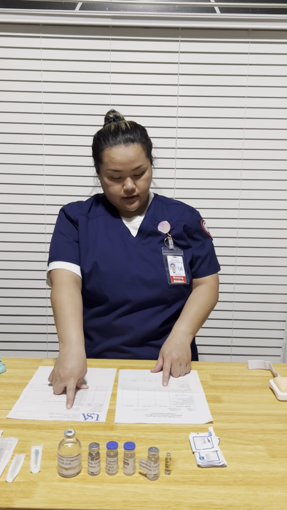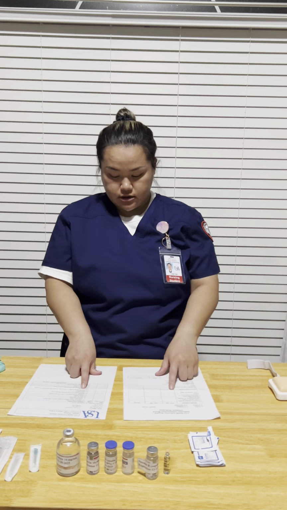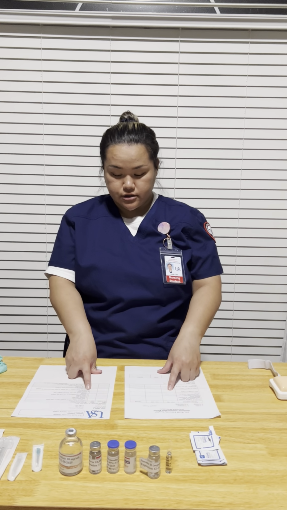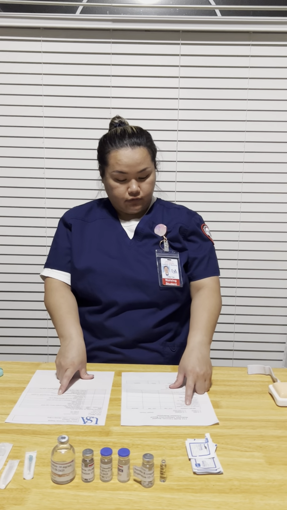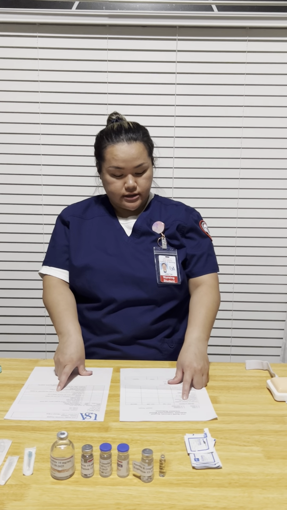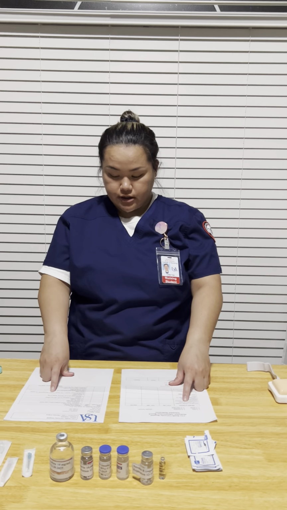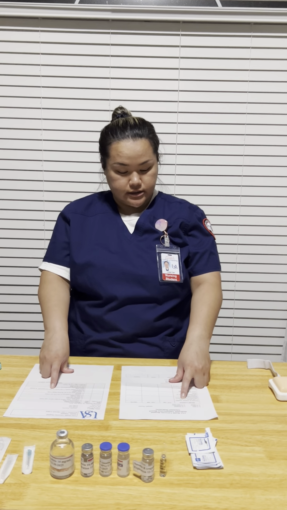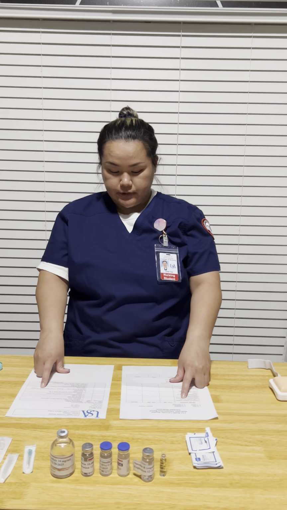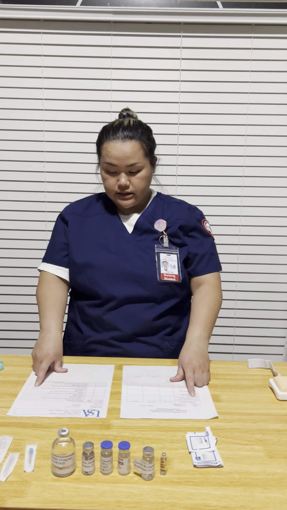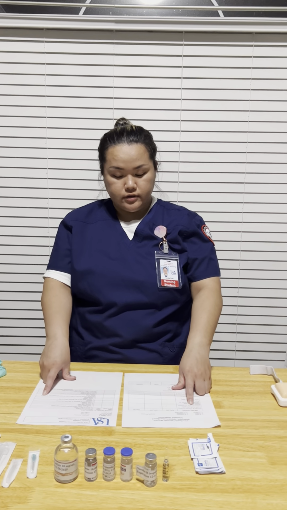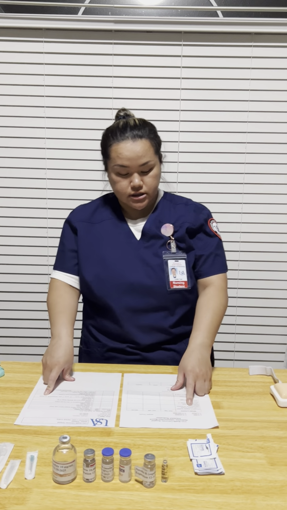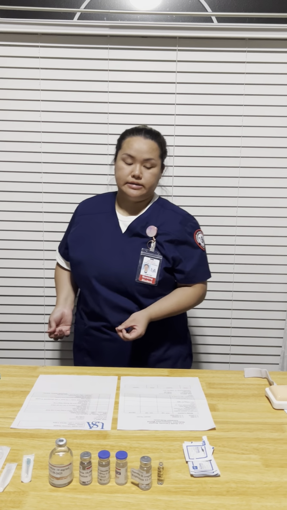The patient has an allergy to penicillin. The medication we are going to administer today is Novolin R, regular insulin, U100 insulin. We are going to be administering 10 units. The route is subcutaneous. The time is 30 minutes before meals, and the indication is for diabetes.